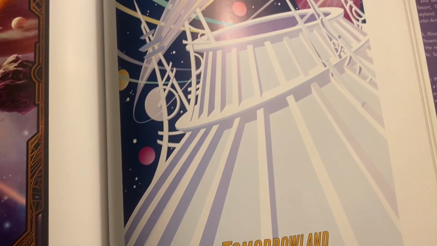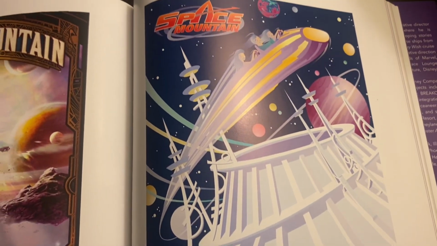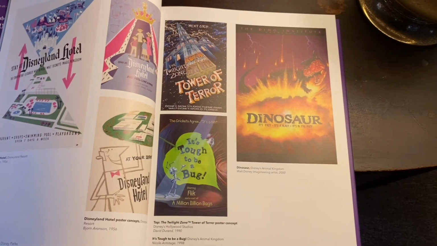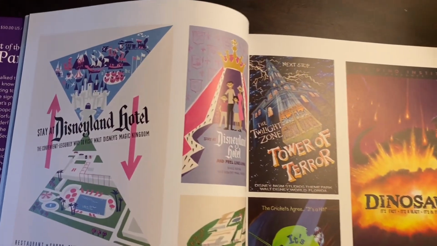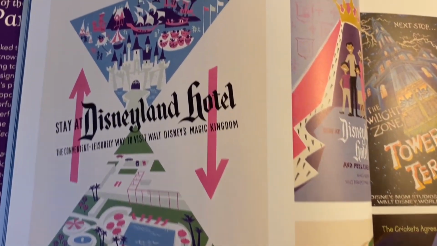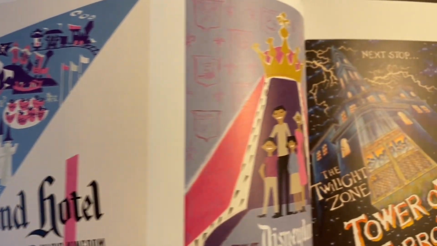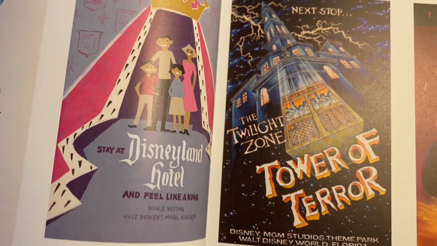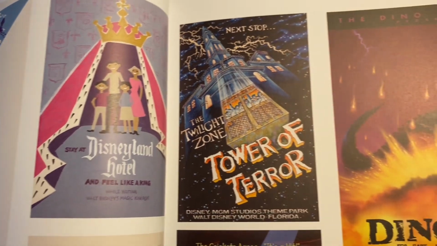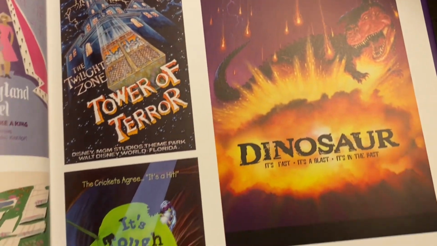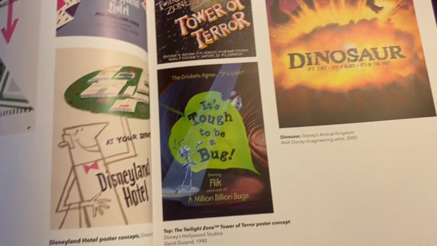The thing I truly do admire about this book is I love being able to look at the classic Disneyland Hotel and Disneyland and even early Disney World posters that were done with screen printing, which are gorgeous and have lots of fun color, but in general are a little more simple, with simpler shapes. They're not quite as in-depth and detailed.